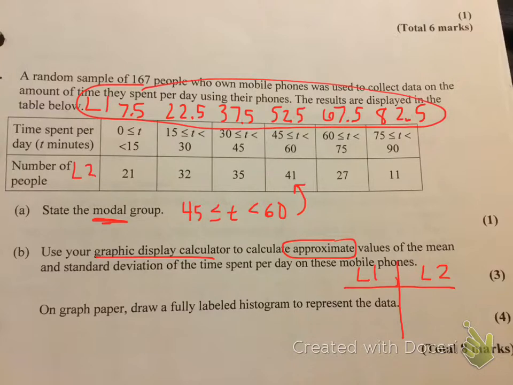And then list 2 is going to be these numbers, which are the frequencies for that. So we don't know what's in that first interval. We're going to assume that they're all 7.5 and there's 21 of them. And we're going to assume that there's 32 22.5s. You could do this for the mean by just taking 7.5 times 21, 22.5 times 32, 37.5 times 35, etc. You could do that, but we need to not have to do the standard deviation that way, which is a real pain.